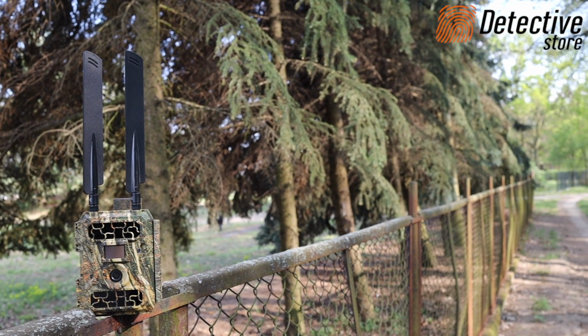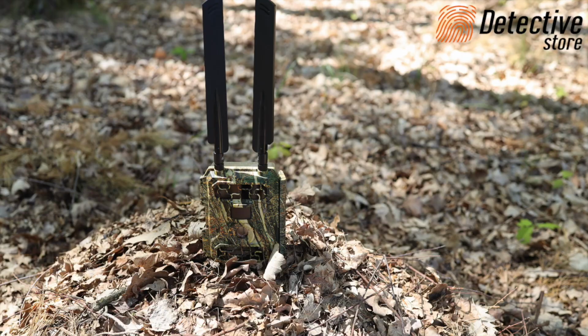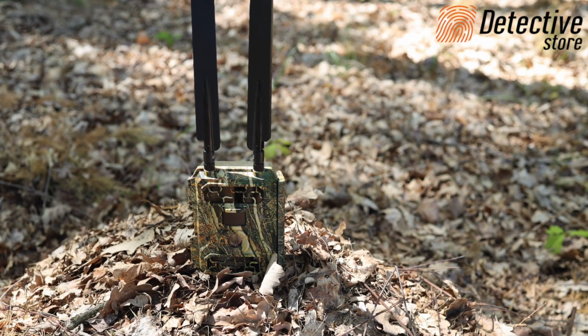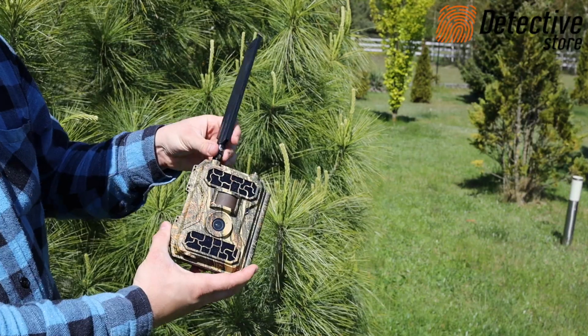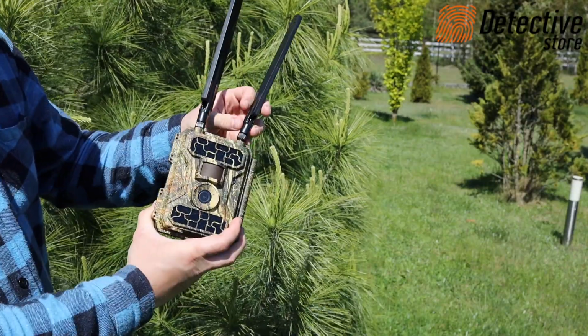If you're still watching, you're probably asking yourself, what is so special about the B3 compared to other cameras of this type? The answer is simple. First of all, a fast 4G GSM module, a wide-angle lens with a viewing angle of 100 degrees, and a fast PIR sensor with a viewing angle of 80 degrees.